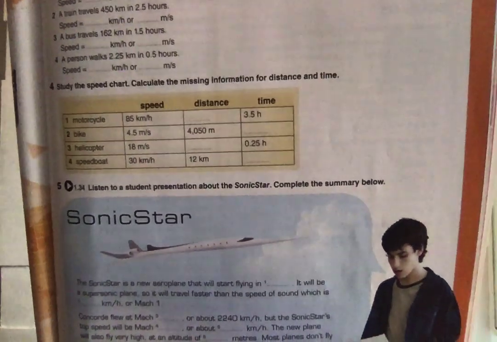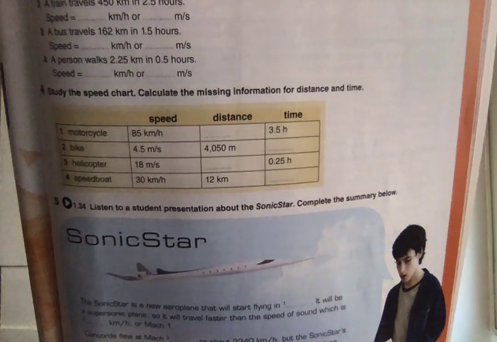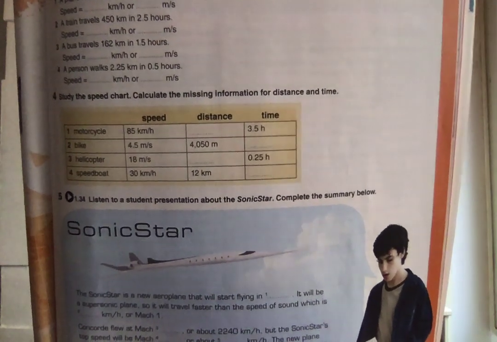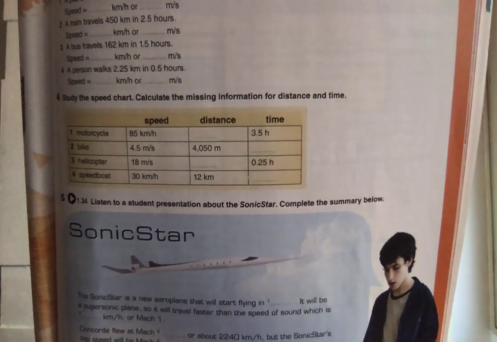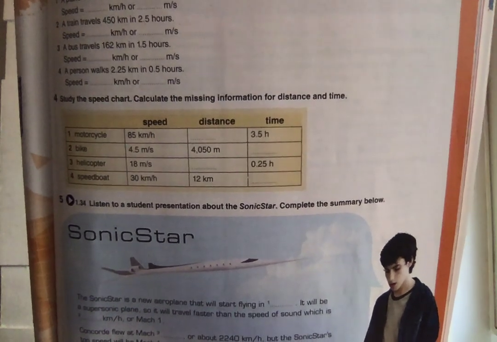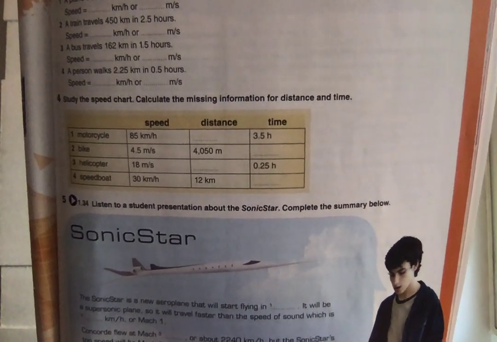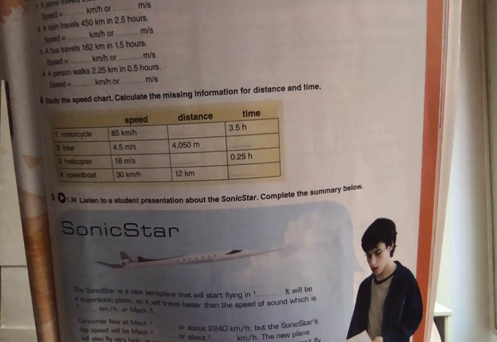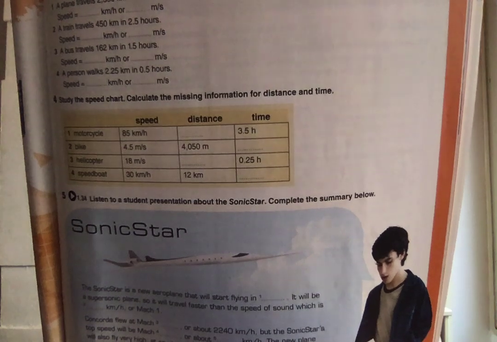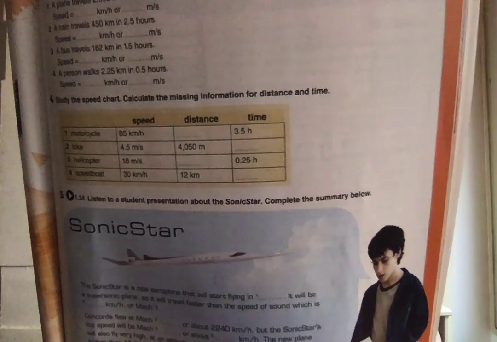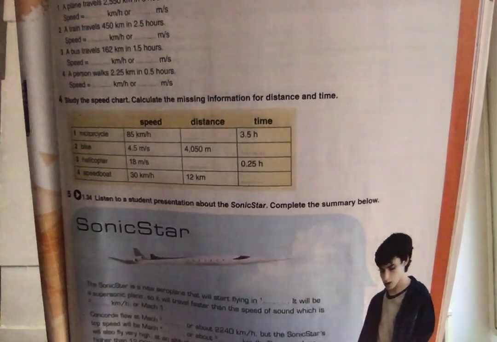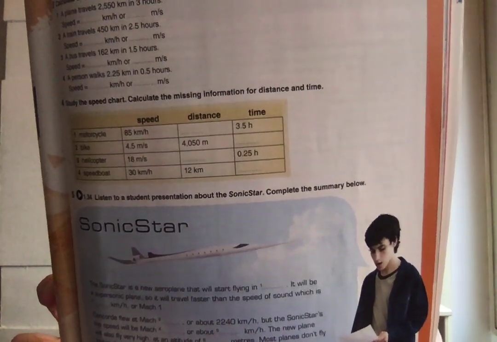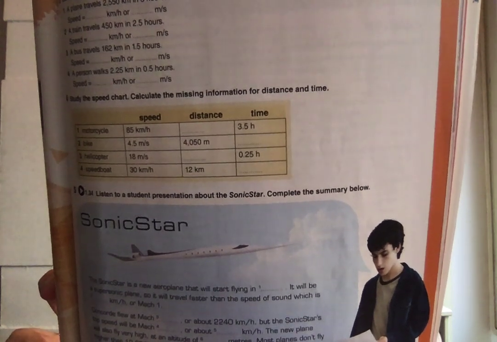Its top speed will be Mach 3.5. That's 3.5 times the speed of sound. So about 3,800 kilometers per hour. Of course, it won't fly that fast all the time. It will go much slower when it takes off and when it lands. It will fly at an altitude of 19,000 meters. Most passenger planes only fly about 10 or 12,000 meters.